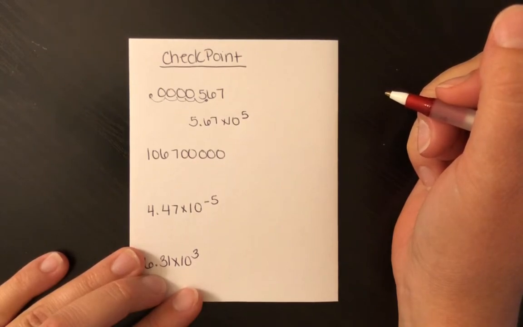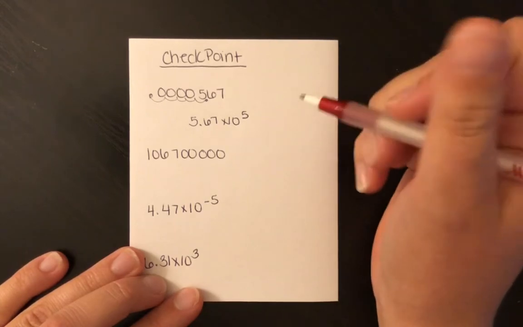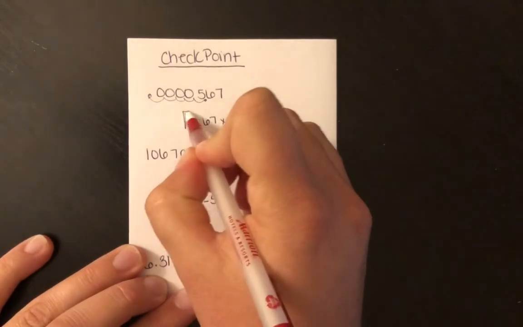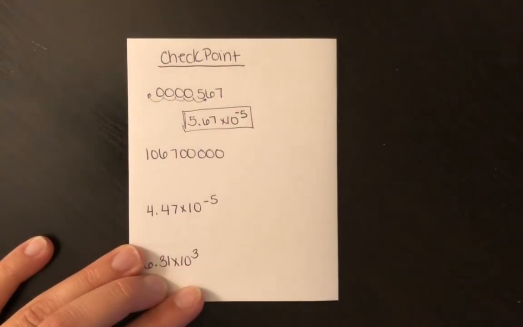A large number makes a positive exponent. A small number gives you a negative exponent. You can see that this is a very small number, so our exponent would be negative. Our answer is 5.67 times 10 to the negative 5.